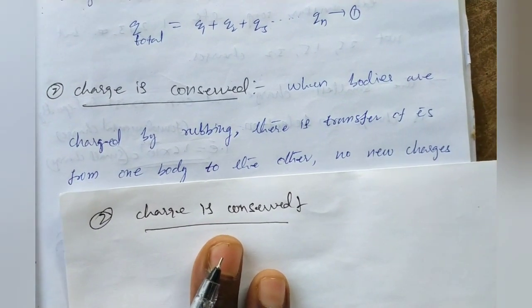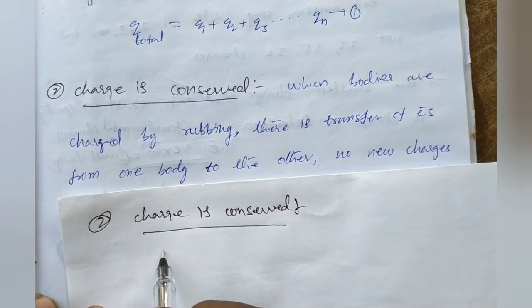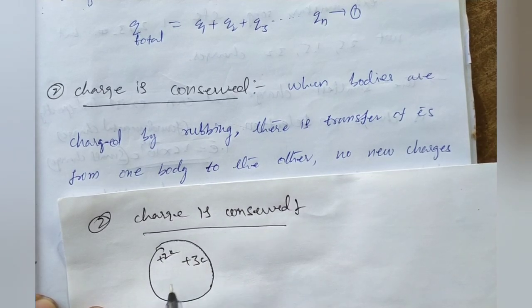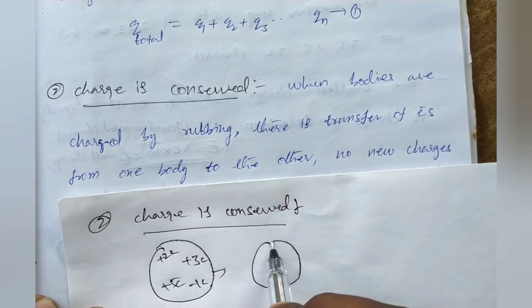Conservation is nothing but this: one body has plus 2 coulombs, plus 3 coulombs, plus 5 coulombs, minus 1 coulomb. This can be transferred into another body.